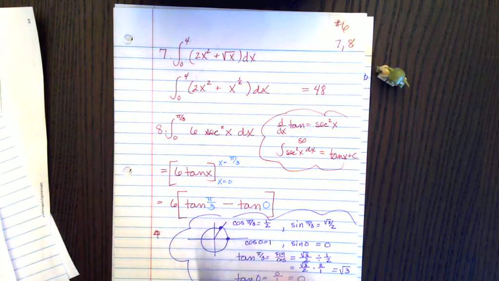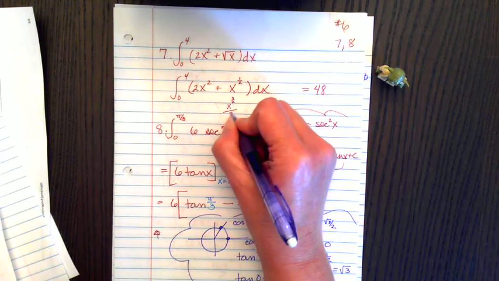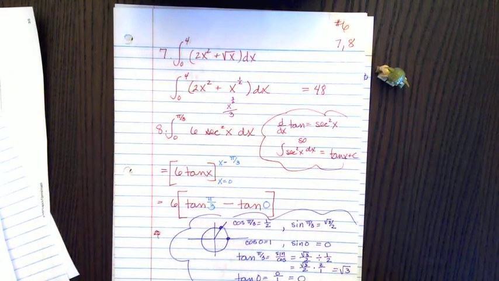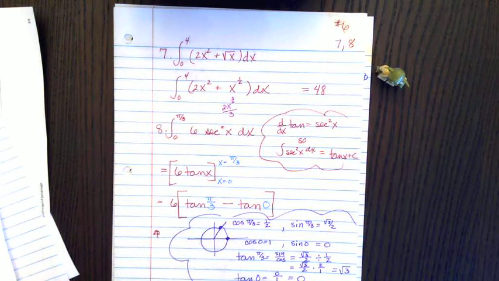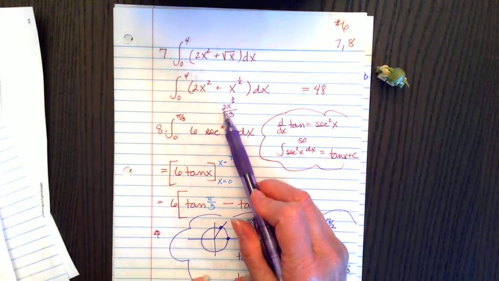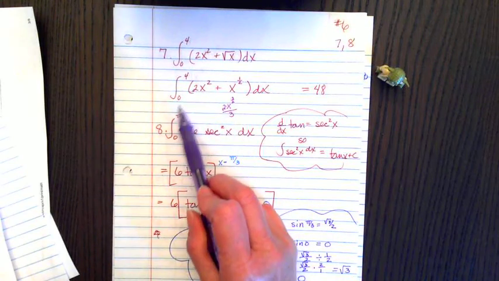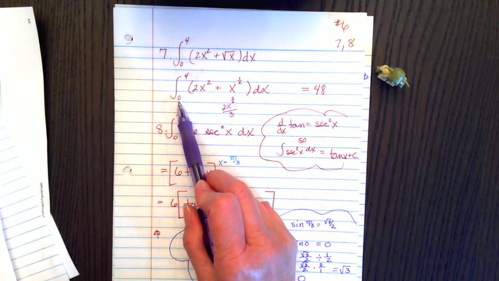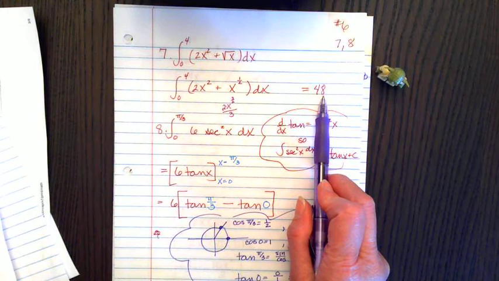And by the way, when we do that, x to the 3/2 over 3/2 is x to the 3/2 times 2 over 3, because dividing by 3 over 2 is the same as multiplying by 2 over 3. But once we do this, if we substitute in letting x equal 0 and subtract that from what we get when x equals 4, a difference of 48.